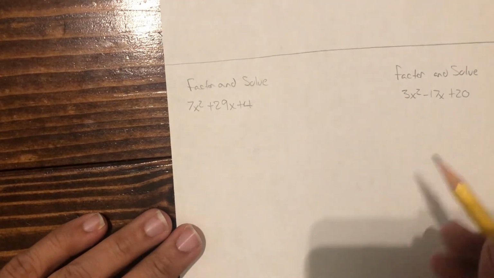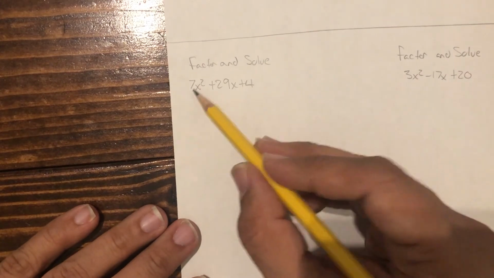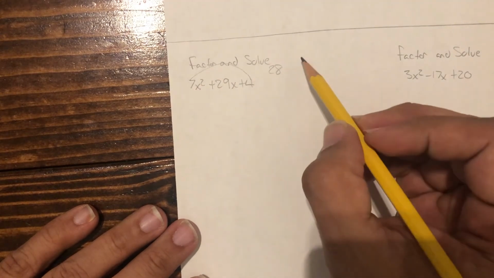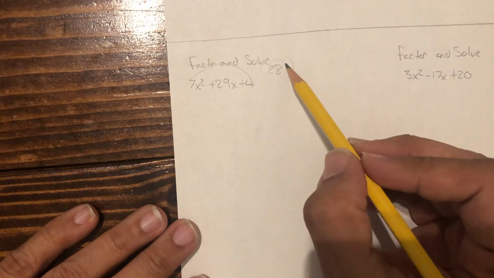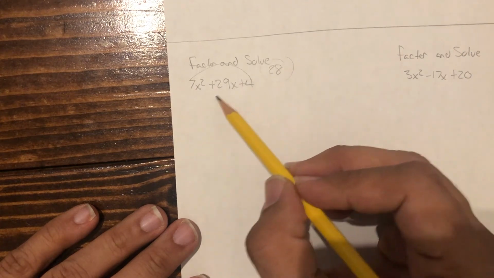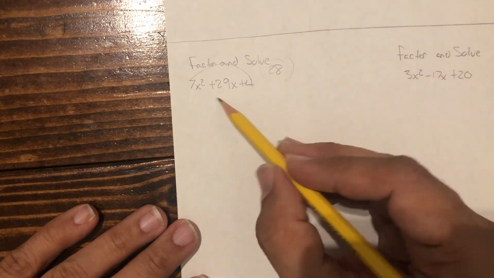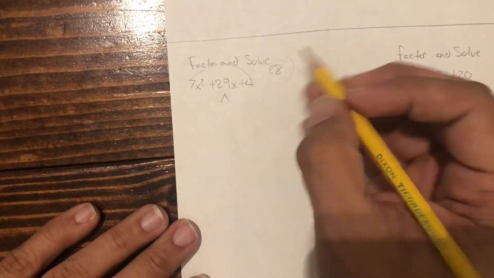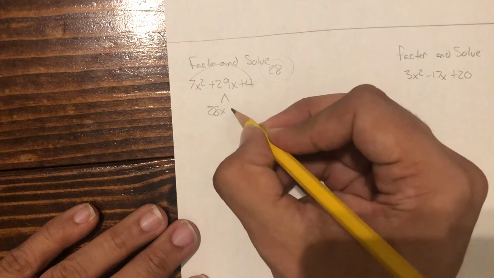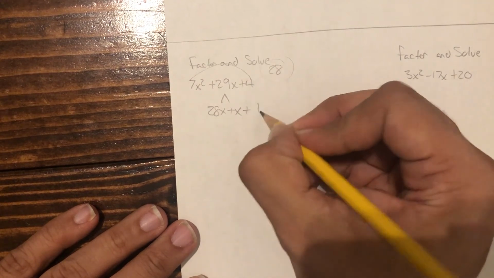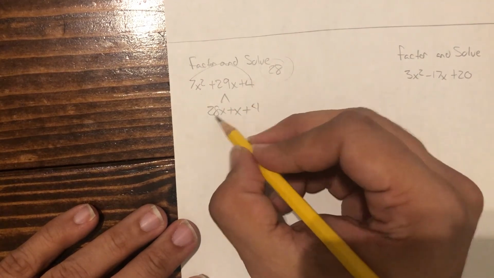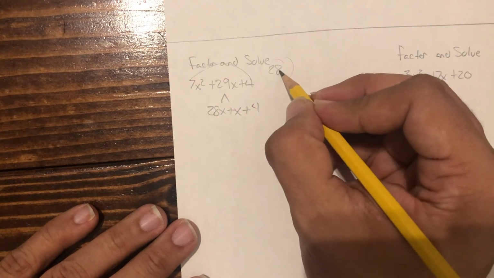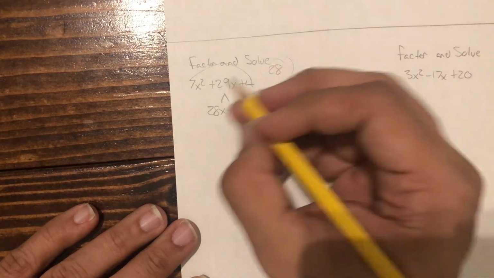Let's factor these. So here, when there's a number in front, you have to multiply the front one times the last one. So that's 28. What two numbers multiply to make 28, but when they add, they make 29? That's going to be 28x plus x. Okay, so I split the 29x into 28 plus 1 because that's what would multiply to make 28 and would add to make 29.